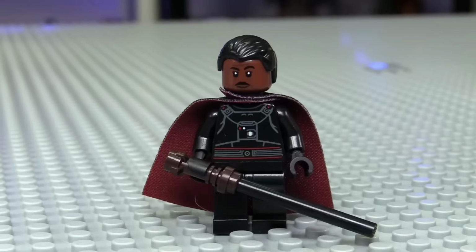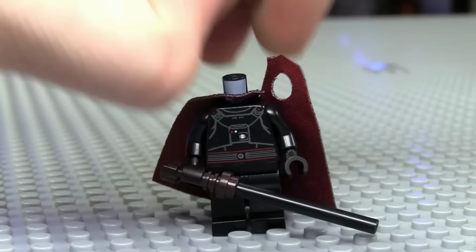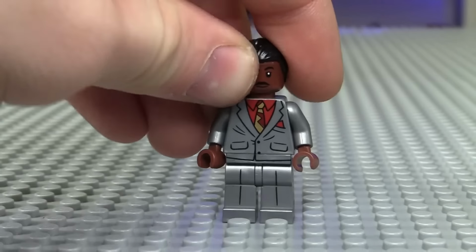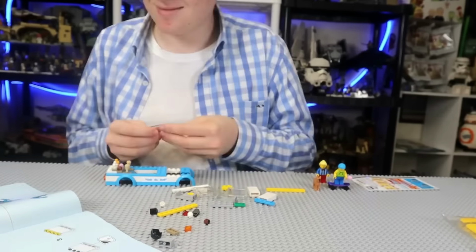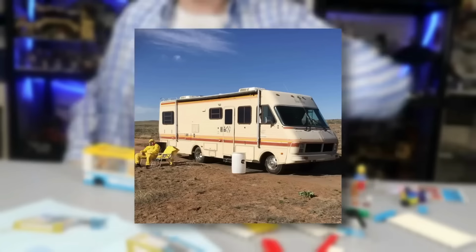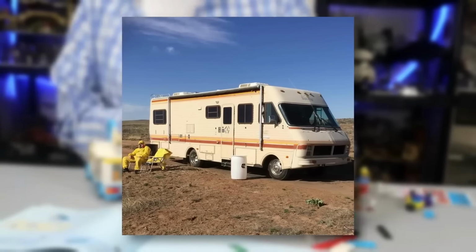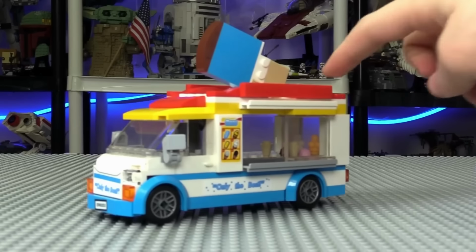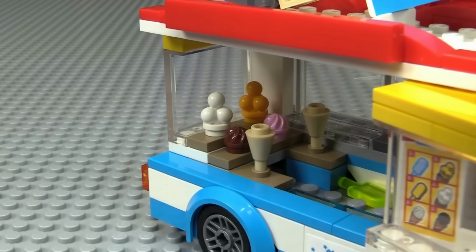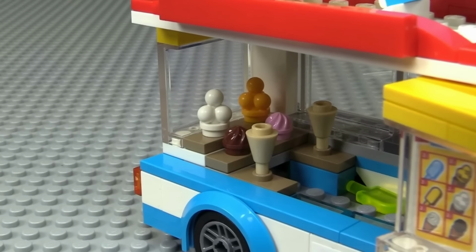And since Gus is played by the same guy who played Moff Gideon, I decided to take off his head and use it on the character. Now for the build, I decided I wanted to get a bit creative. Because the regular camper RV is so boring, I went and bought this ice cream truck set, which conveniently already has a little kitchen set up in it for them to use.